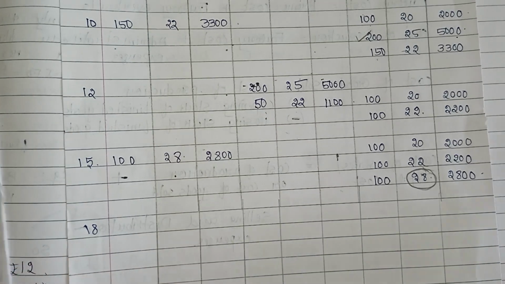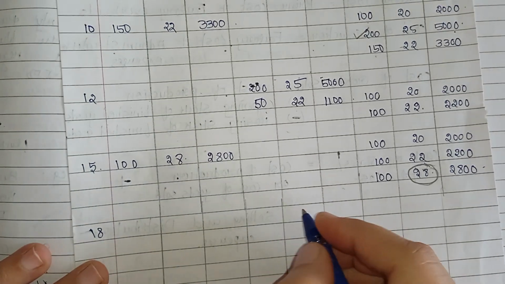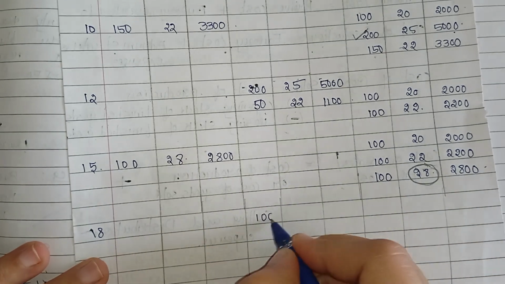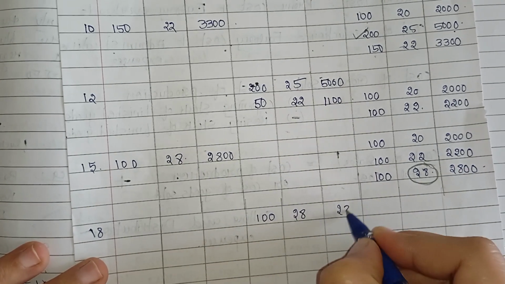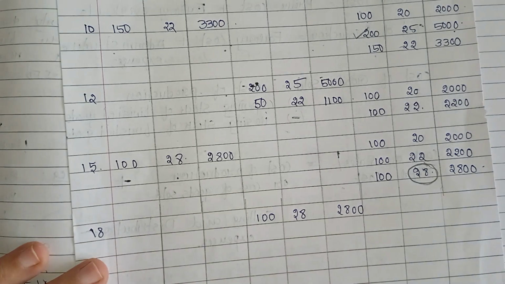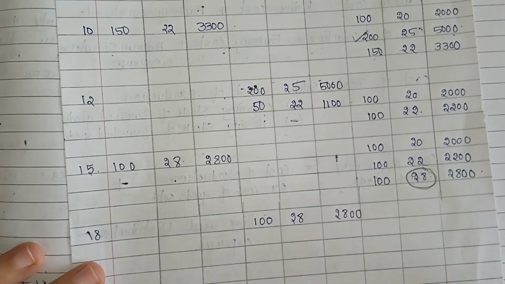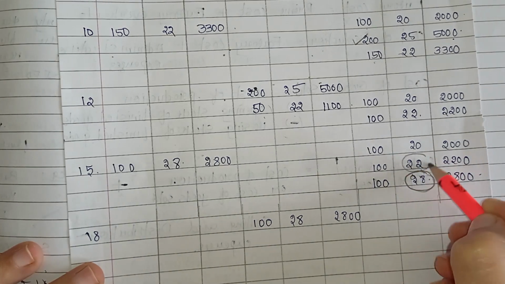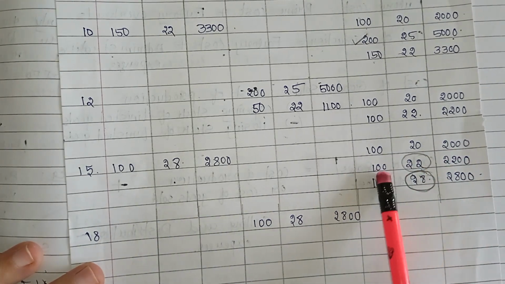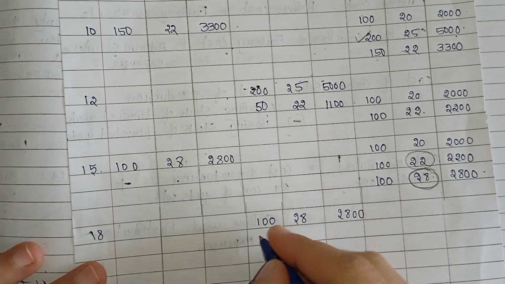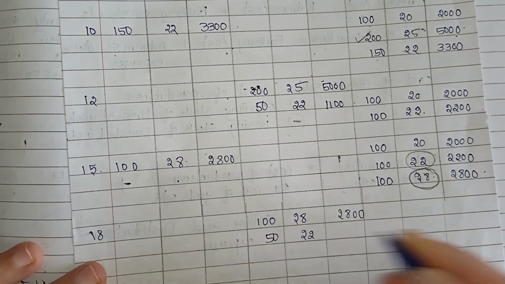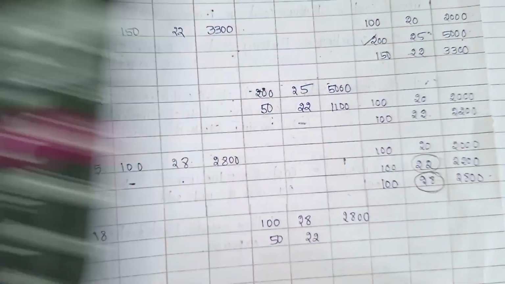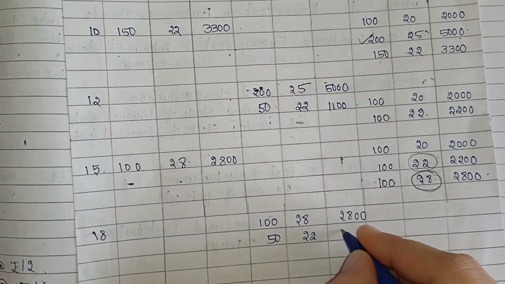So issue the first 100 units. We issued 150, but here only 100 units are there. So issue 100 units at the rate of rupees 28, that amounts to rupees 2800. Now for the remaining 50 units, the second costliest purchase price is rupees 22. So out of 100, issue 50 units at the rate of 22. 50 into 22 is 1100.